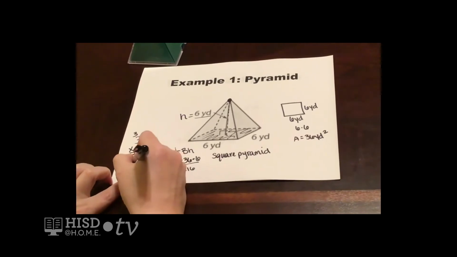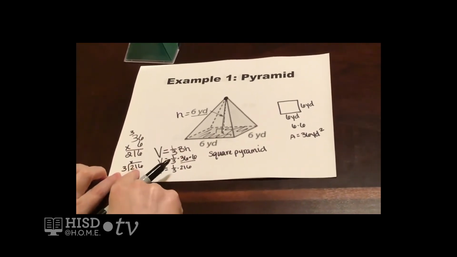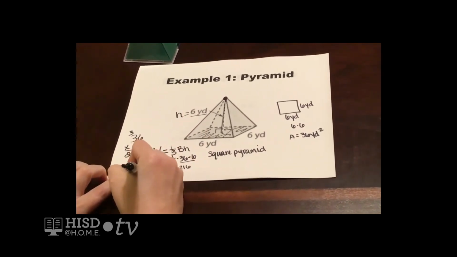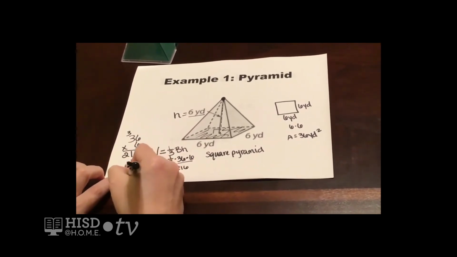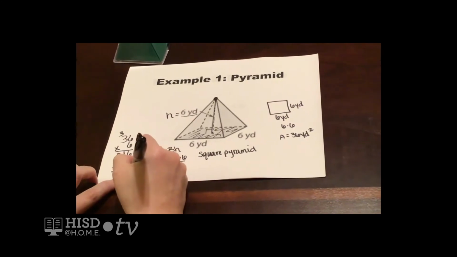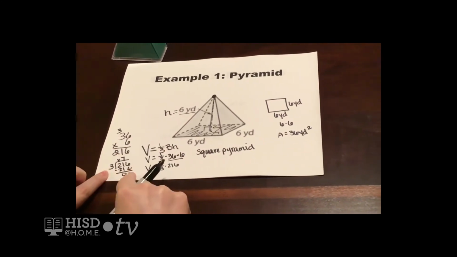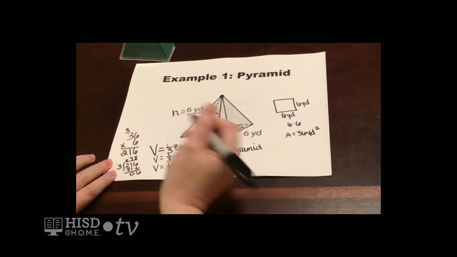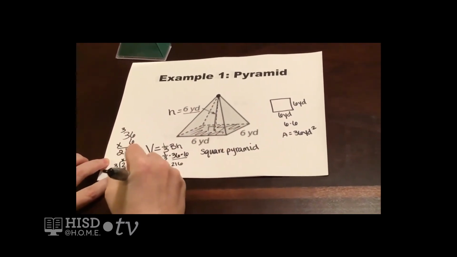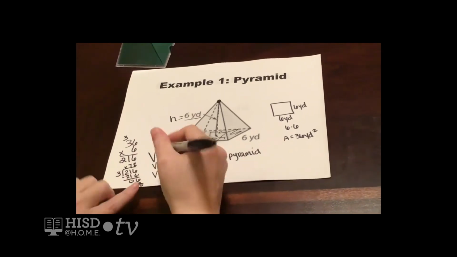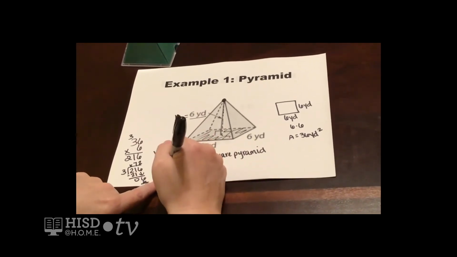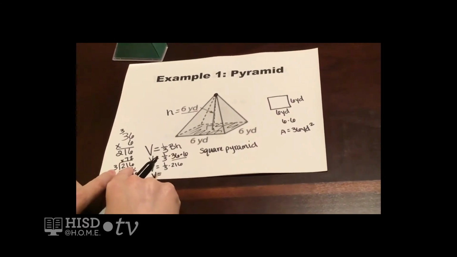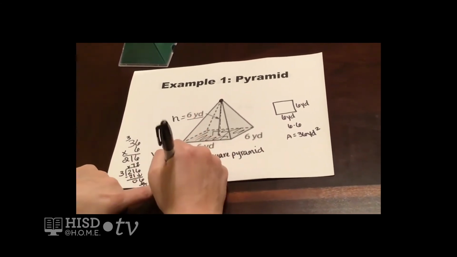If I want to get 1/3 of 216, all I need to do is divide by 3. So you take your 216, divide it by 3. 3 doesn't go into 2. 3 goes into 21 7 times. Do a little subtraction, bring down my 6. 3 times what will get me 6? 3 times 2. And I don't have a remainder. So now I know that when I do 216 divided by 3, I get 72.